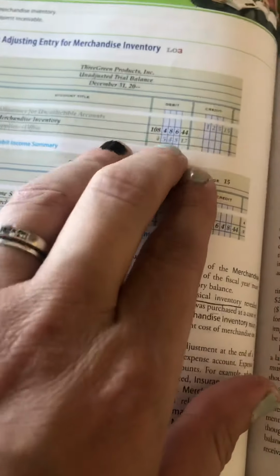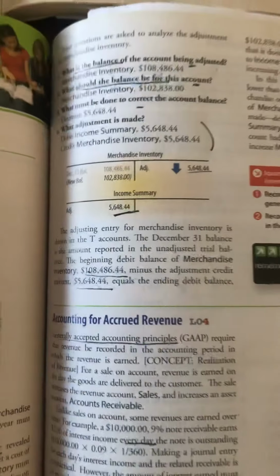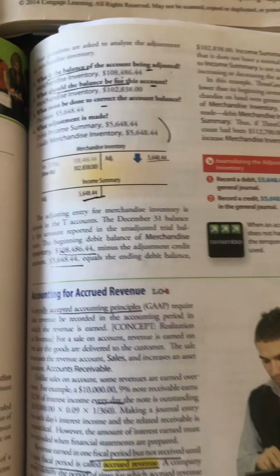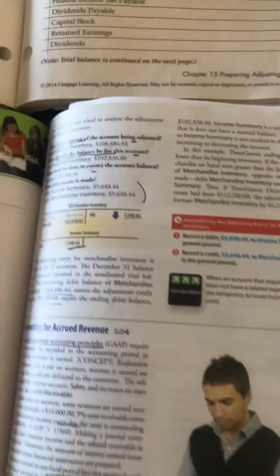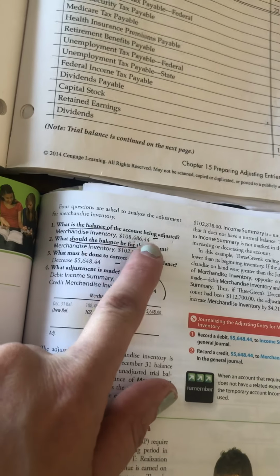To figure out your income, you first figure out what your merchandise inventory is at the beginning of the year, right? And then you subtract it from what your inventory is now at the end of your fiscal period. So the 4 questions: you need to know what is the balance of the account being adjusted.